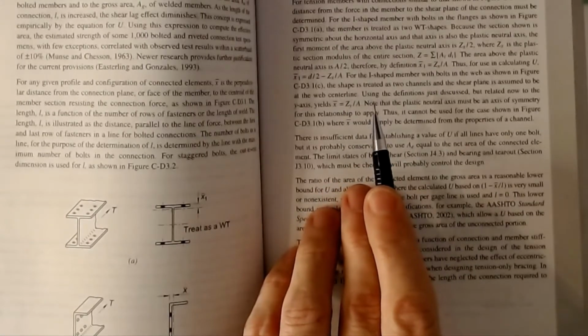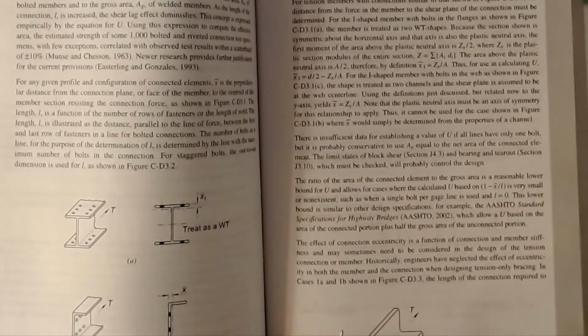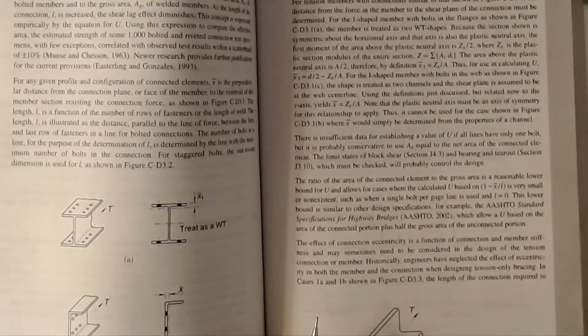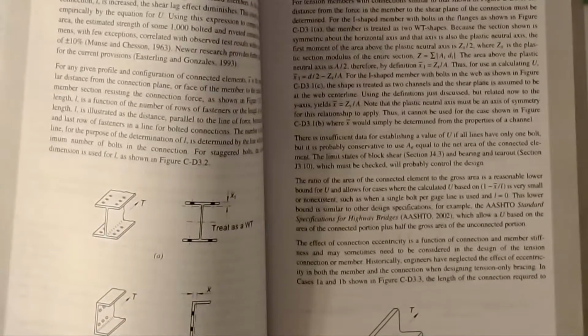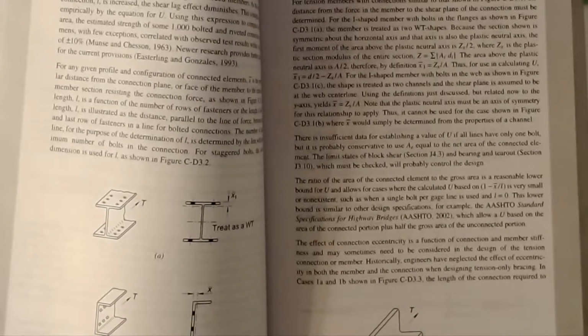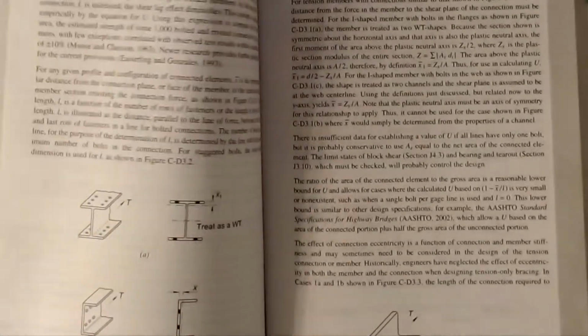Okay, using the definitions just discussed, but related now to the y-axis, yields X bar equal to Zy over A. So that's how we start to come up with these different values for this calculation. It's a little bit cumbersome, but it's a better representation of how much, it's almost like eccentricity, or how much that axial load has to travel across the cross-section to get to its connection surfaces. And that's exactly what we're looking at.